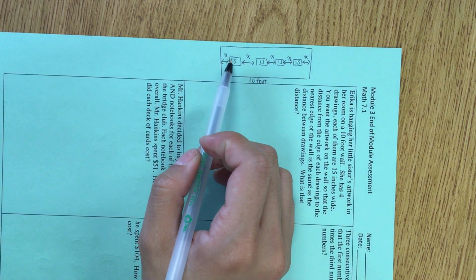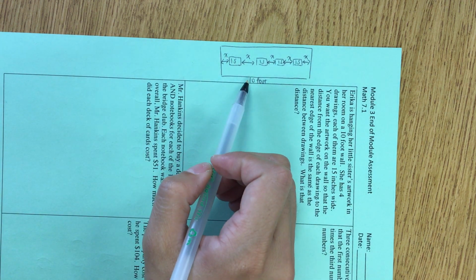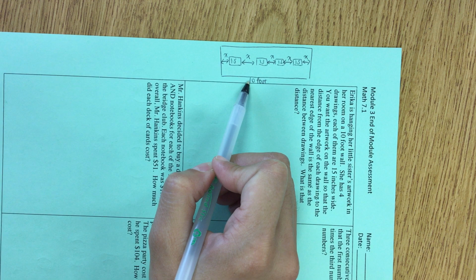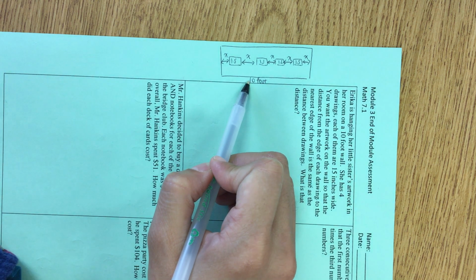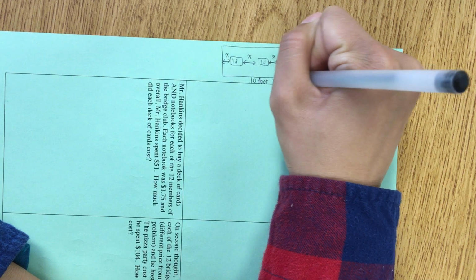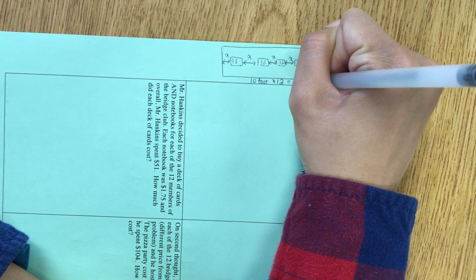Now, a special note that you guys need to make is that they said that this is 15 inches, but they also said that this was 10 feet. You cannot have 2 different units. So that means that you gotta change them all into the same thing. And like I've mentioned to you guys before, changing feet into inches is probably the easiest way to go. So that means to change feet into inches, multiply by 12 to get 120.